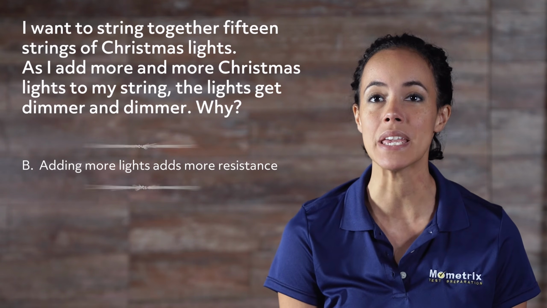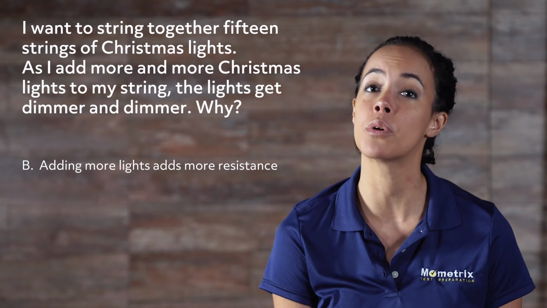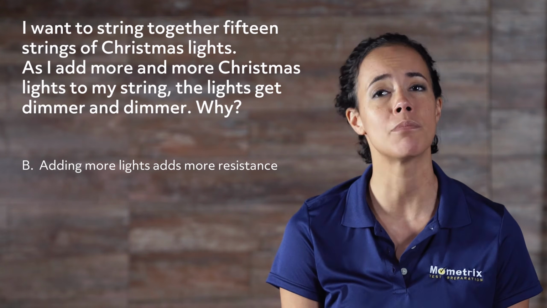The answer is B. The Christmas lights add more resistance through more bulbs and more electrical wire. The strings of lights lose more energy to the wire's resistance as it gets longer. Remember the definition of resistance? And the bulbs receive less voltage.